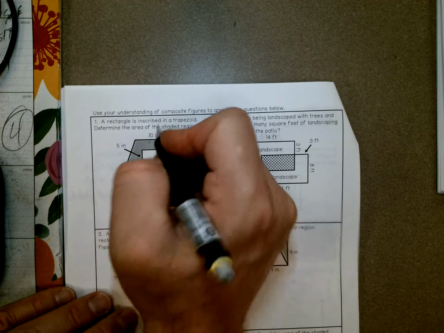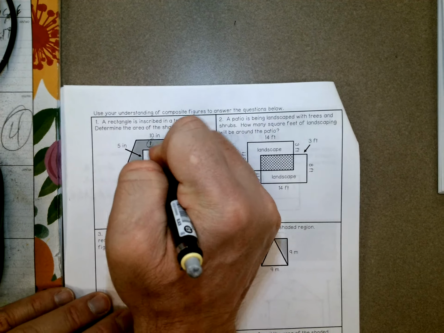Okay, so let's call this shape 1 and this shape 2, and I'm just going to put a 1 here. And 1 is a trapezoid, so I know the area of a trapezoid is 1/2 the height, base 1 plus base 2. You got to write it to remember it. So we're 1/2 times the height. The height clearly is 8.